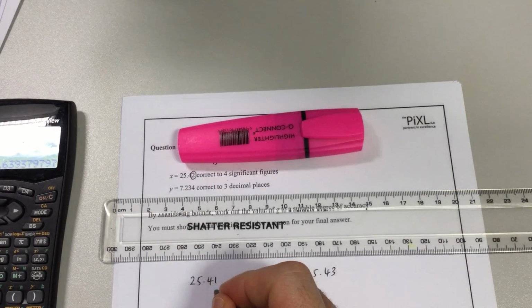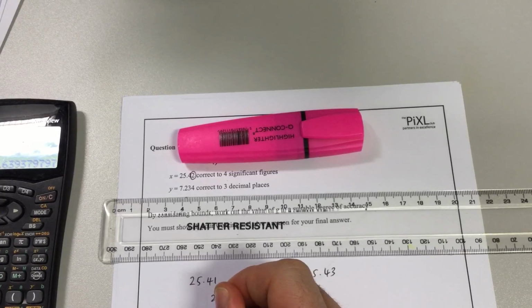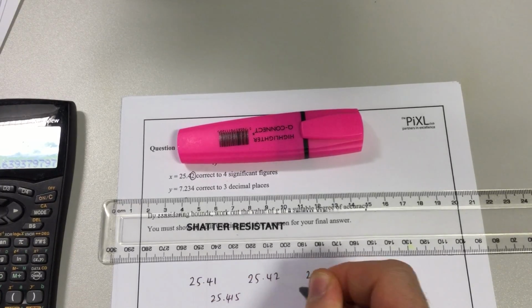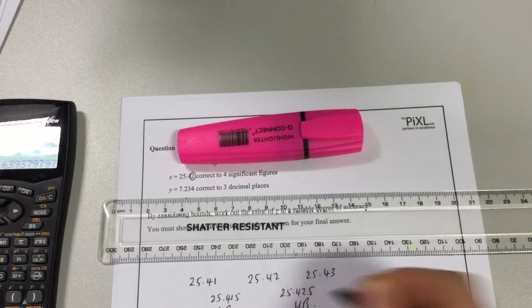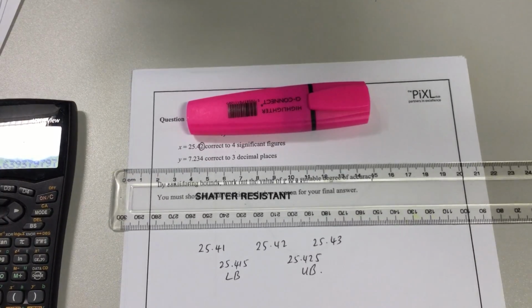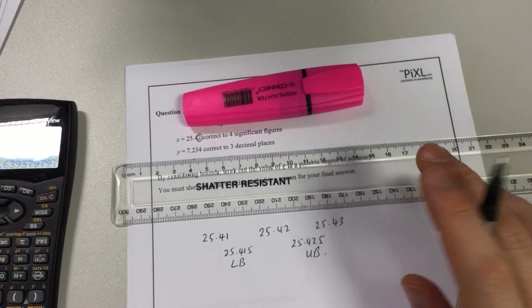Okay, so then go in the middle. Basically, this left one grows a 5 on the end. And this one grows a 5 for this one, so 25.425. So that's your lower bound and your upper bound. Okay, that's that considered and done. Let's do the next one.